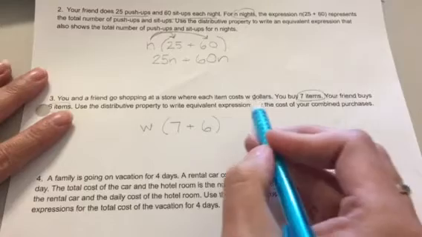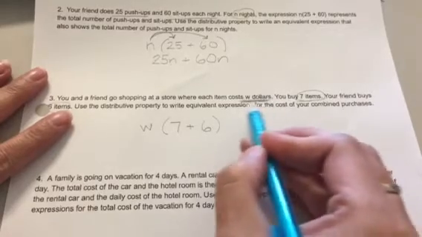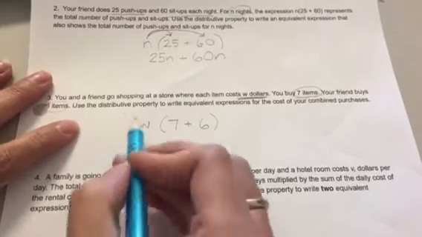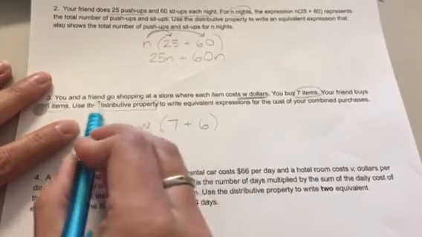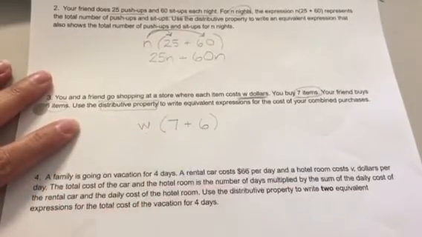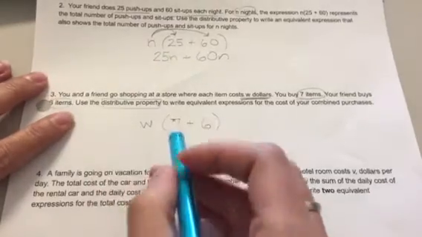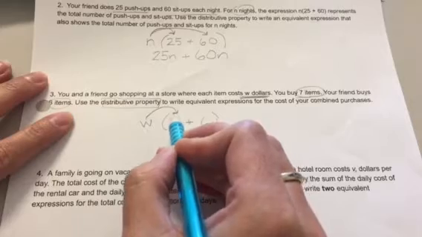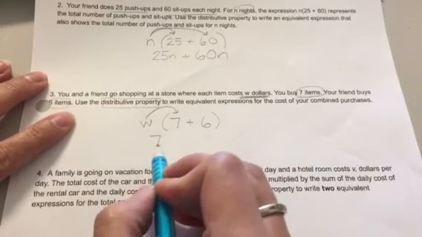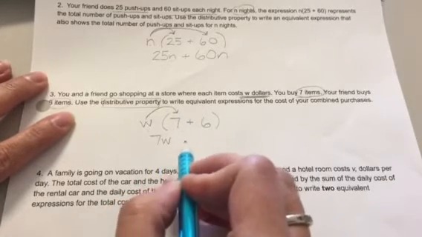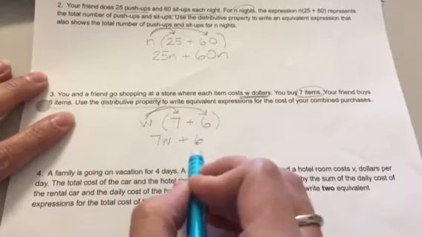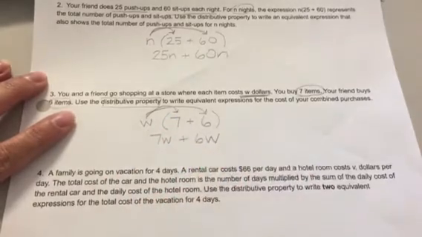They didn't tell us how much it was. They just said it's W dollars. So I'm going to put a W on the outside of the parentheses. Now, they also want us to use the distributive property to write an equivalent expression to this. So if I do that, I'm going to take the W and multiply it by 7. And that would give me 7W. I'm going to bring the plus sign down and do W times 6, which is 6W.